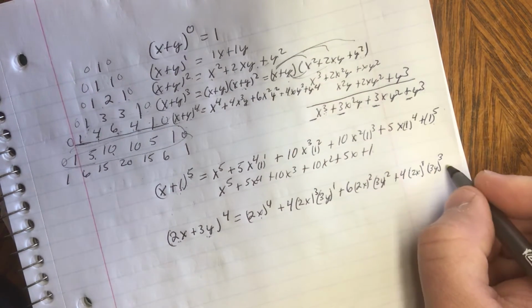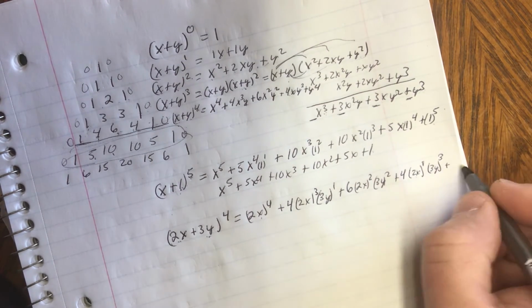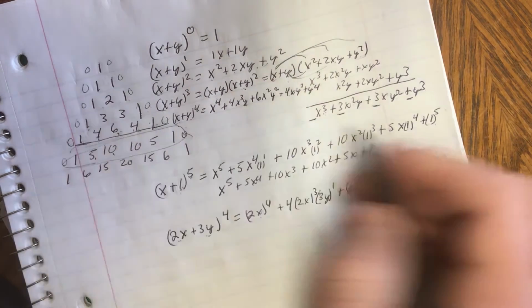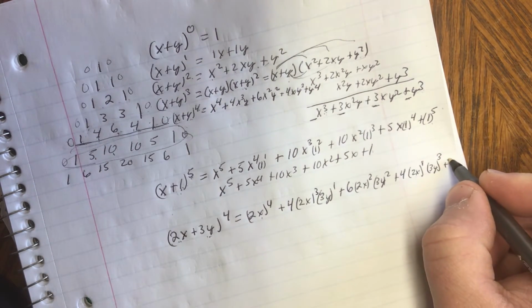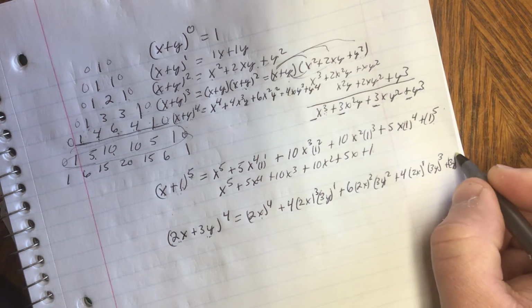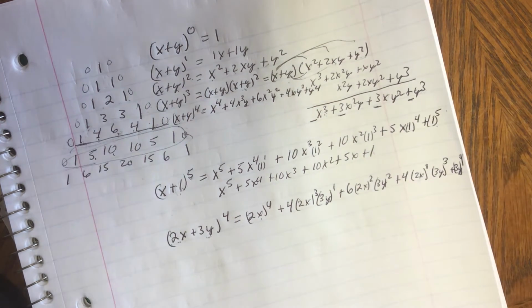And then finally, no x value, 1 is the coefficient, and we're going to have the 3y raised to the 4th power. Okay.